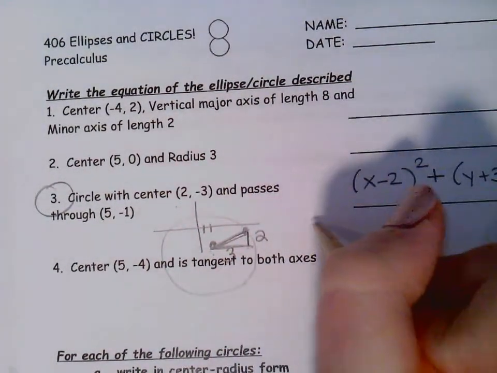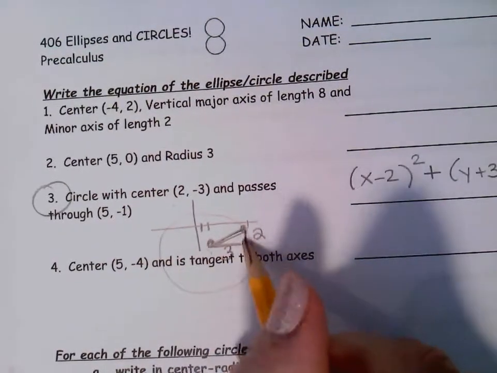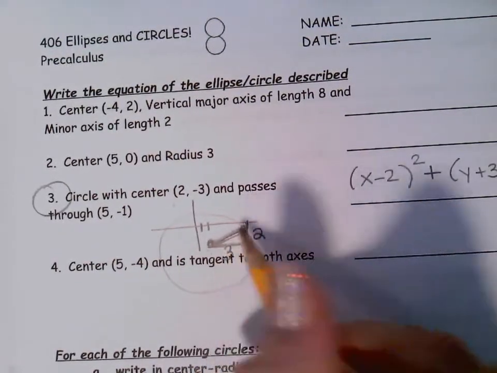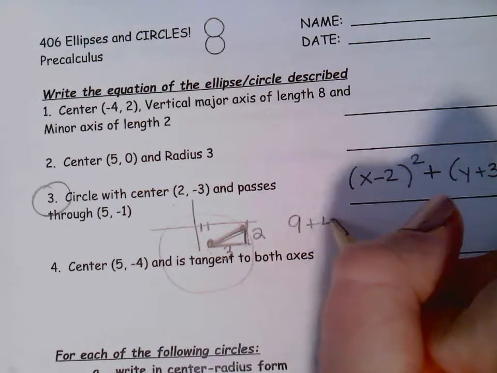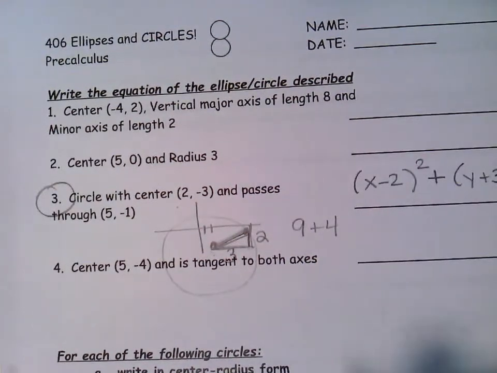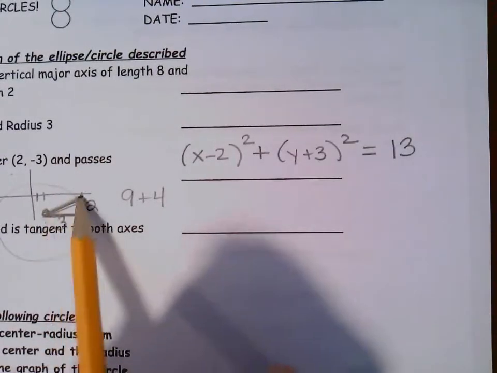So to find r², a² plus b² will give me c². So 9 plus 4 is 13, and that would be r², because if I took the square root of that, that would give me this distance r.